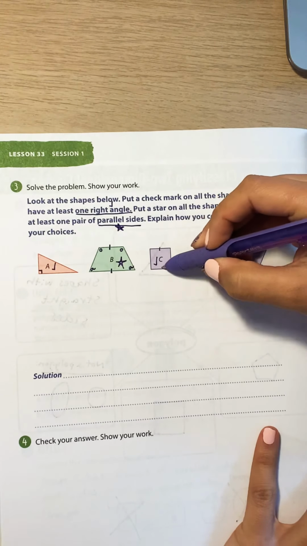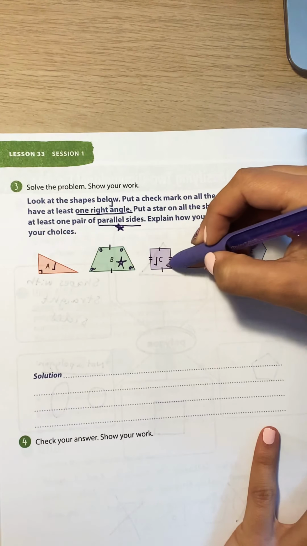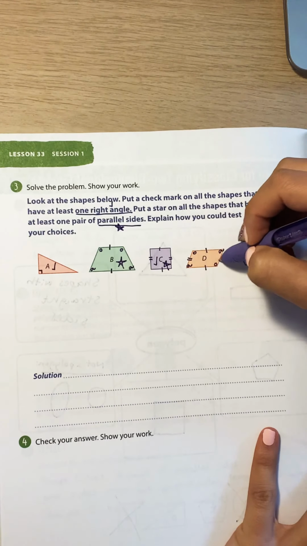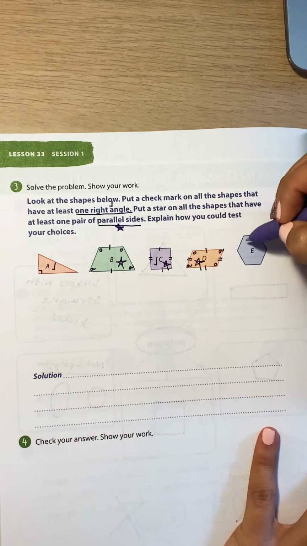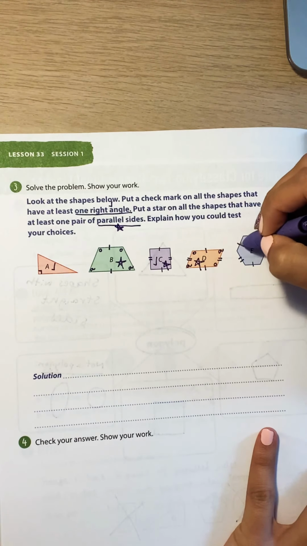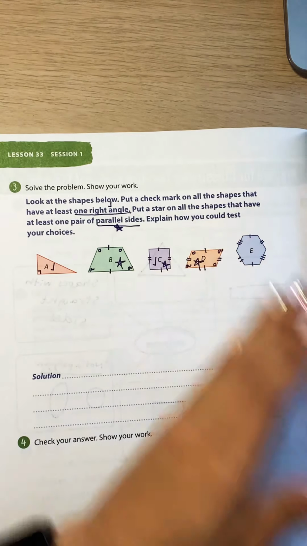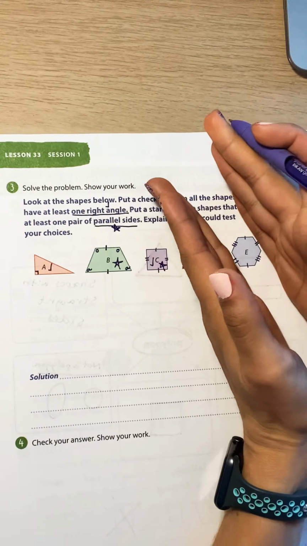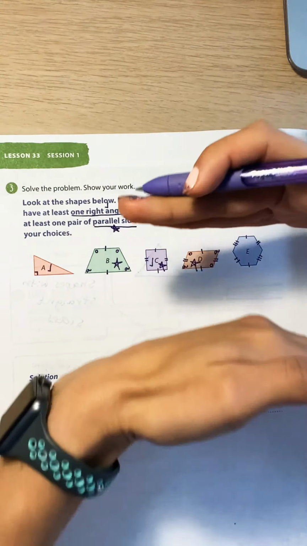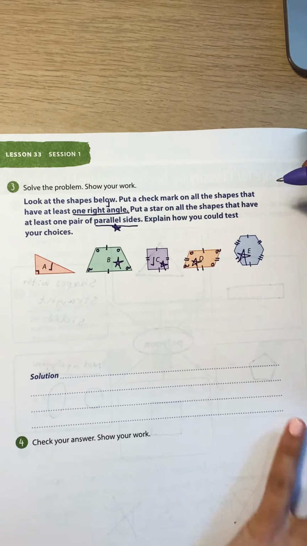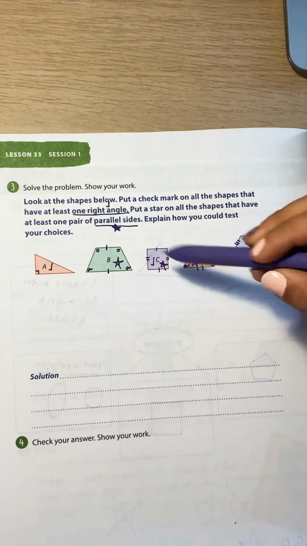C, top is parallel to bottom, side is parallel to side, so it gets a star. On D, the top is parallel to the bottom, side is parallel to the side, so it gets a star. And E, all the opposite sides are parallel to each other. Top and bottom, this side and this side is parallel to that side. Because if those continued on, they're the same distance apart forever. Star. Okay, so, sorry, my notation makes it all very messy.